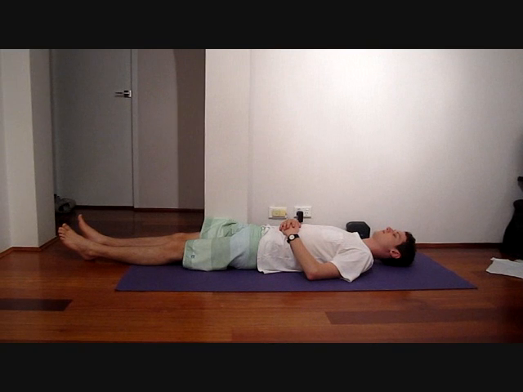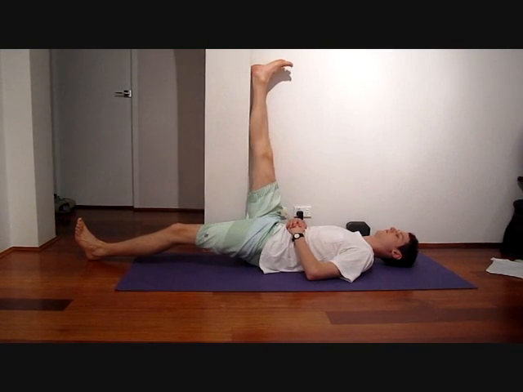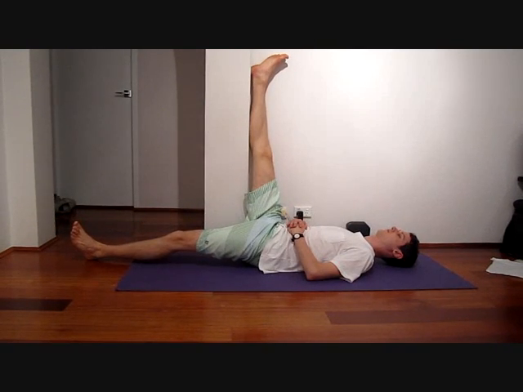Okay, so for the next stretch, you just need to be laying on your back and lining up your hip with the door frame or some type of structure which is going to support your leg. From there, when you're in a lying position, you're just going to lift that leg up and let the door frame or the wall support it. By doing this you're keeping a nice alignment of your spine, keeping the chin down, and keeping both legs straight as well.